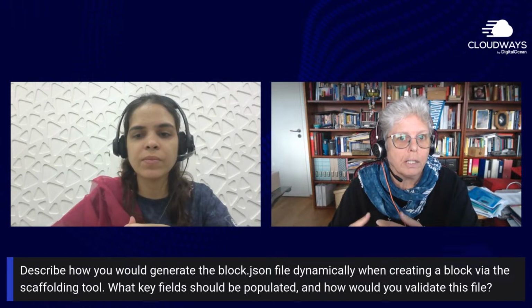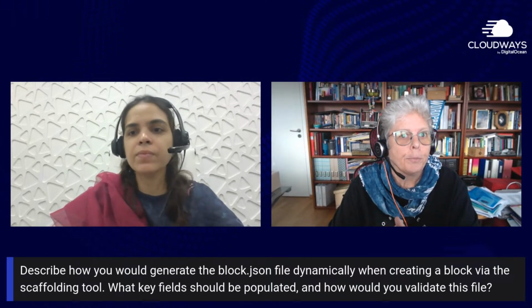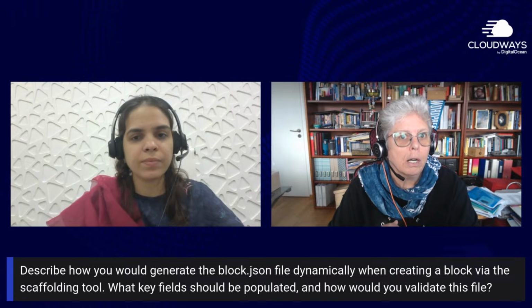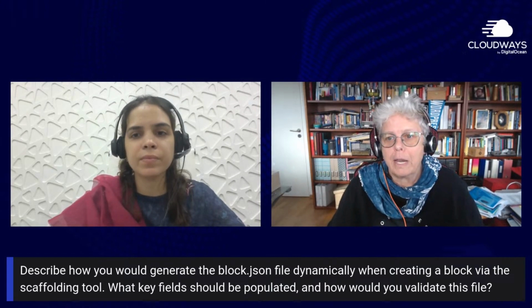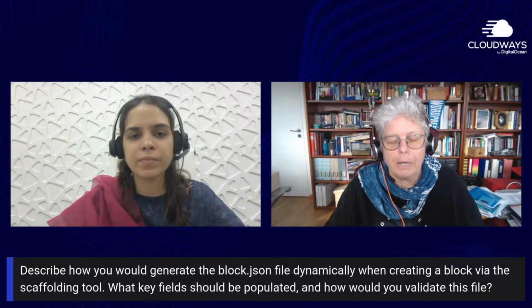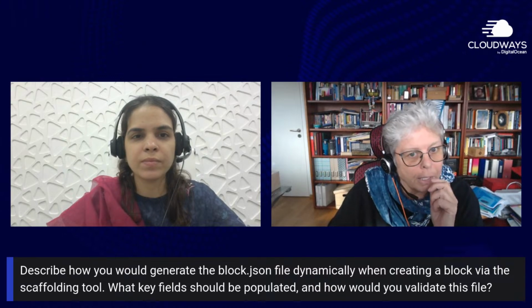If you want additional fields in the block JSON file, you would need to create a custom template for the create-block tool, and there is a tutorial available for that.